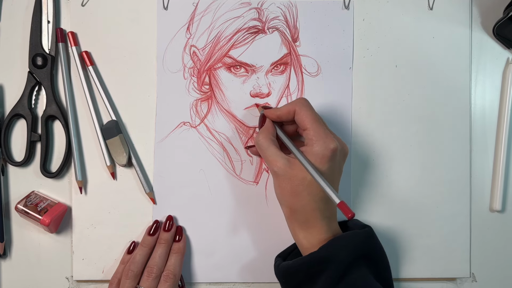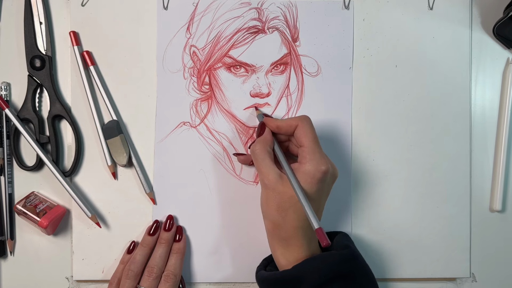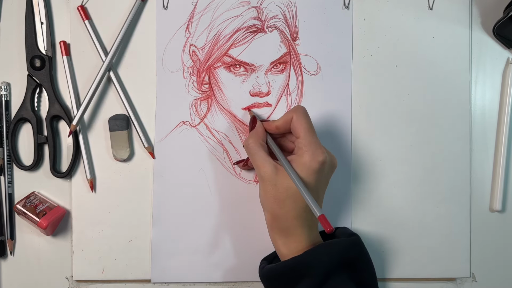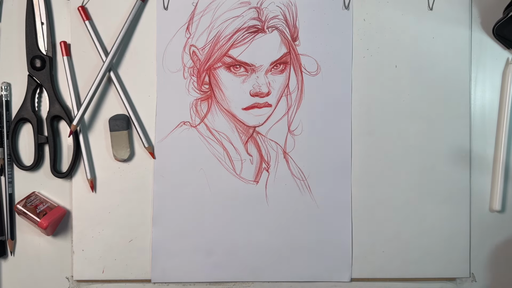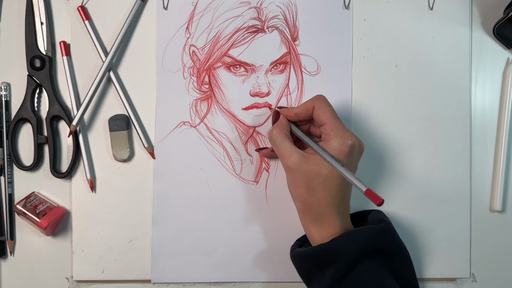Step 2. Drawing circles for the lip structure. This is my favorite method. Imagine the upper lip as two small circles where the lip makes its curves. These circles help establish the right shape and volume. For the lower lip, I draw one slightly larger circle to show its softer and fuller shape.